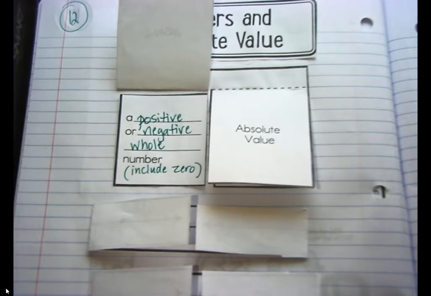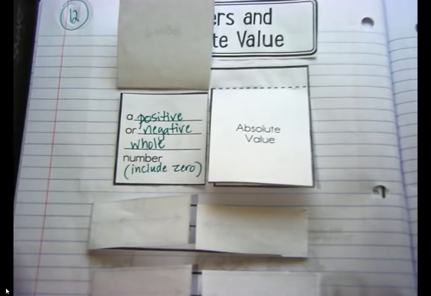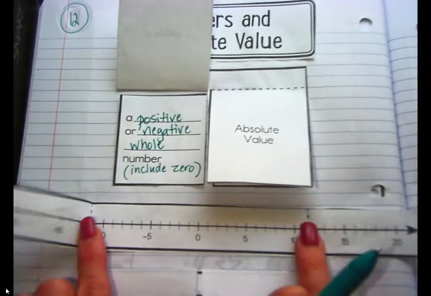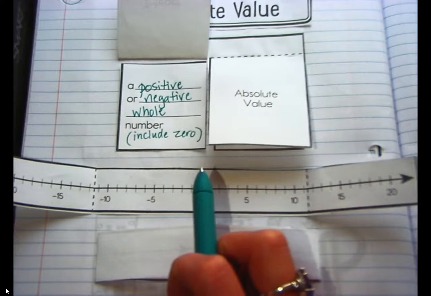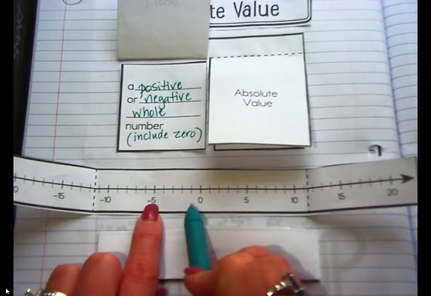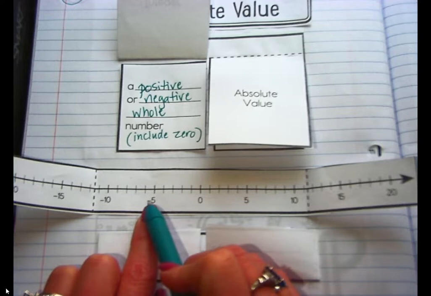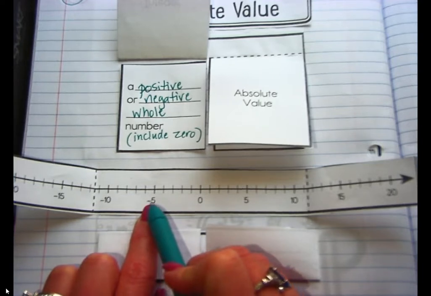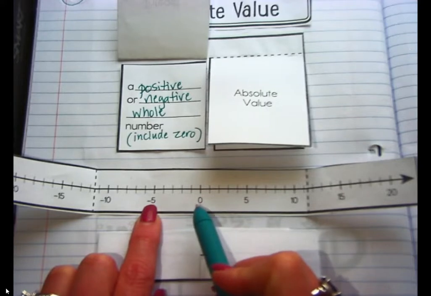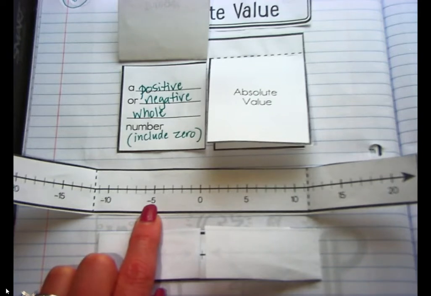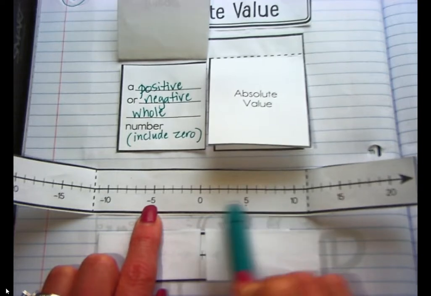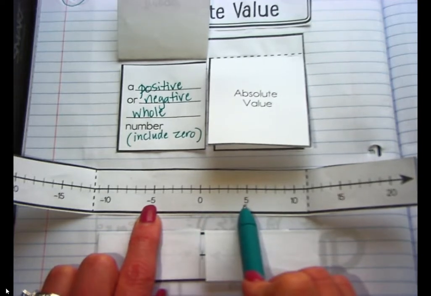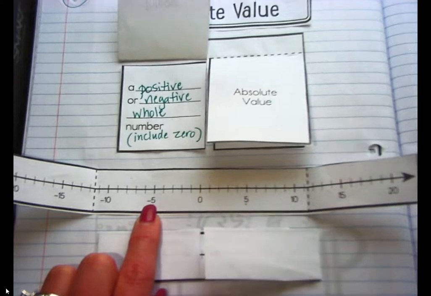So now let's talk about absolute value. When we're talking about absolute value, we're looking at our number line here. The absolute value of -5 is going to be the distance it is from 0. So the absolute value of -5 is 5. What other number also has an absolute value of 5? 5, yes. +5 and -5 both have an absolute value of 5 because they are the same distance from 0.